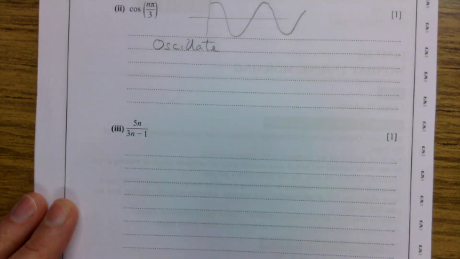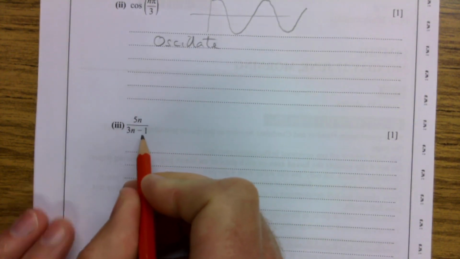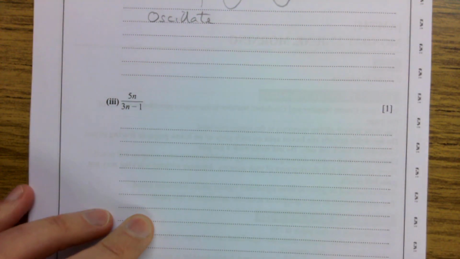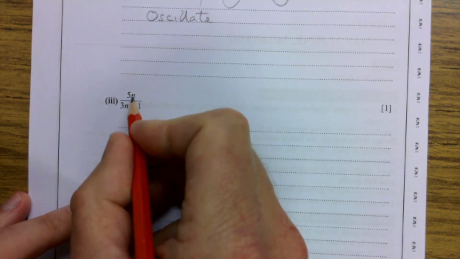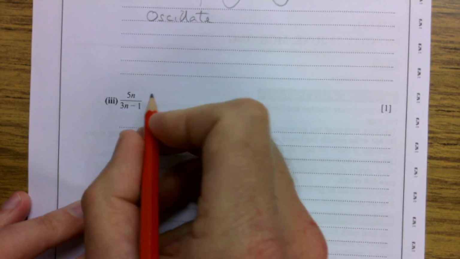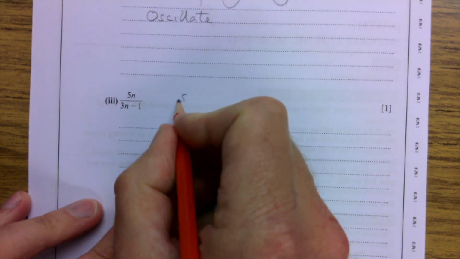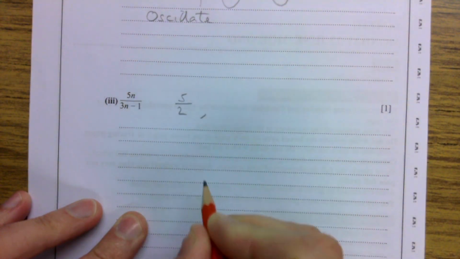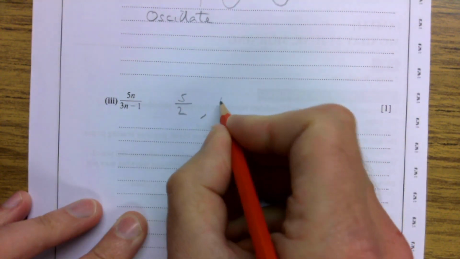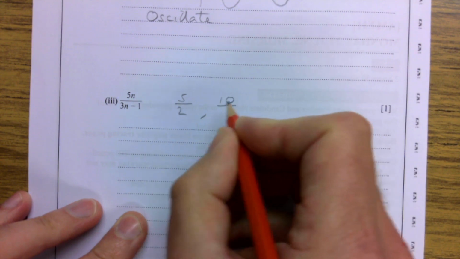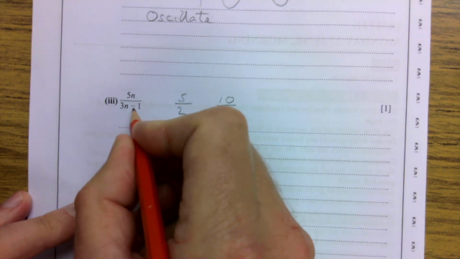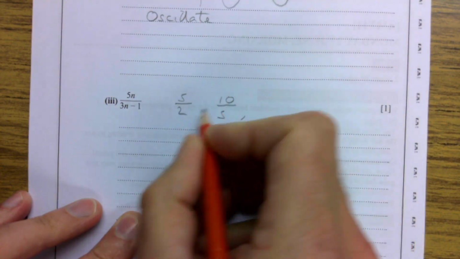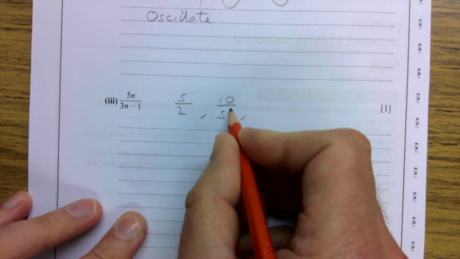And this one here, we have 5n over 3n minus 1. Again, as you start putting in different values, it's kind of hard to check, but let's substitute, for example, the number 1 in. So 5 over 2. If we substitute the number 2 in, it's going to be 10 over 6 minus 1, which is 5. So that's going from 2.5 then to 2.